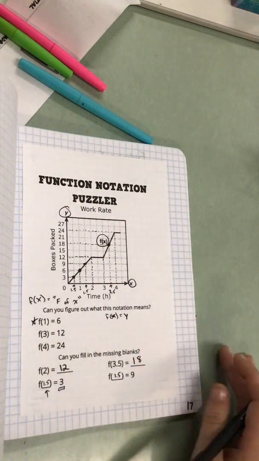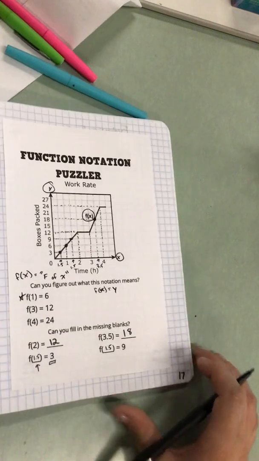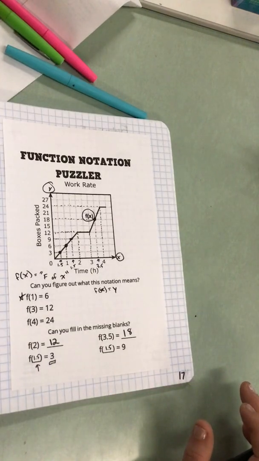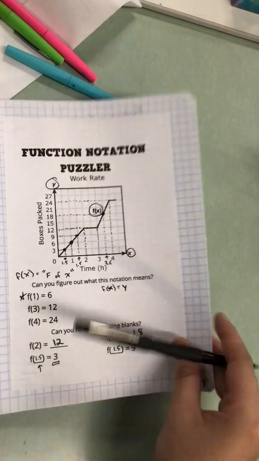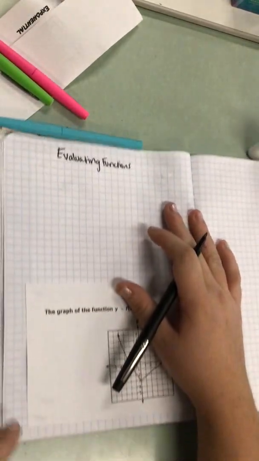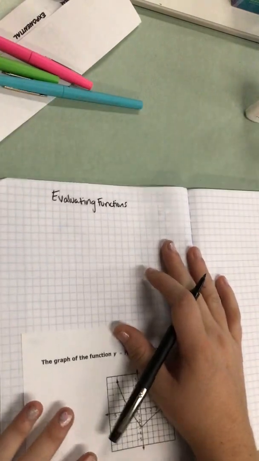And so there's this page. That was on page 17 in our notebook. Let's go on to page 18, what we glued in today in class. So this is on page 18, evaluating functions.